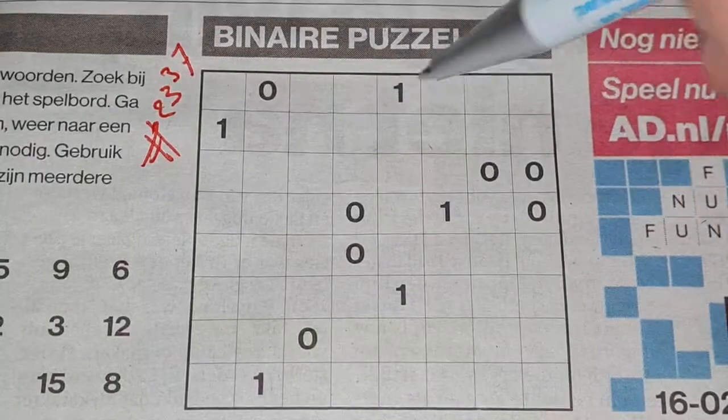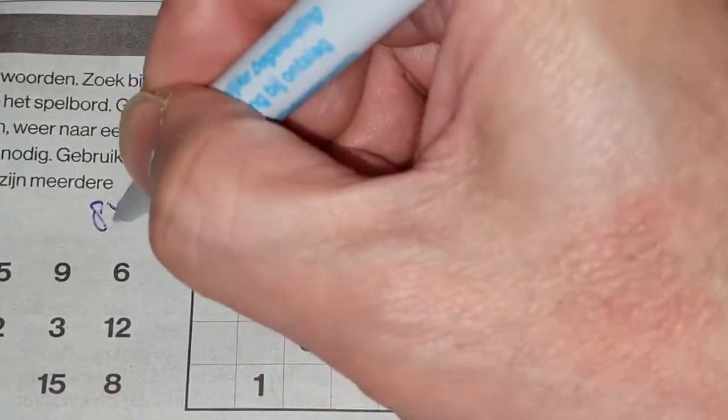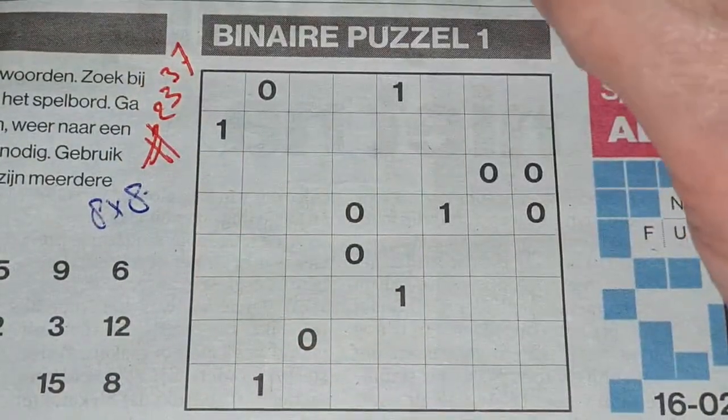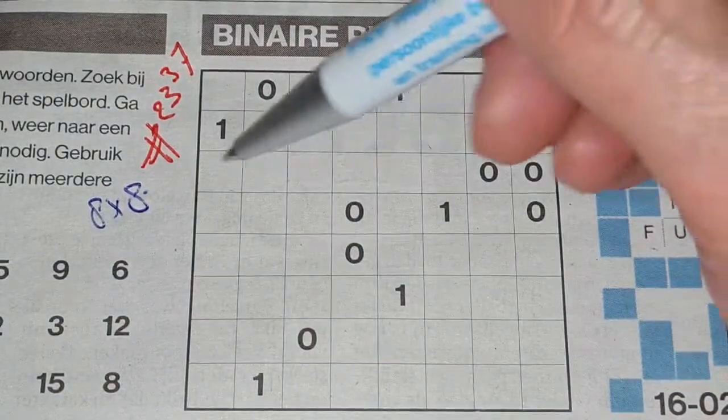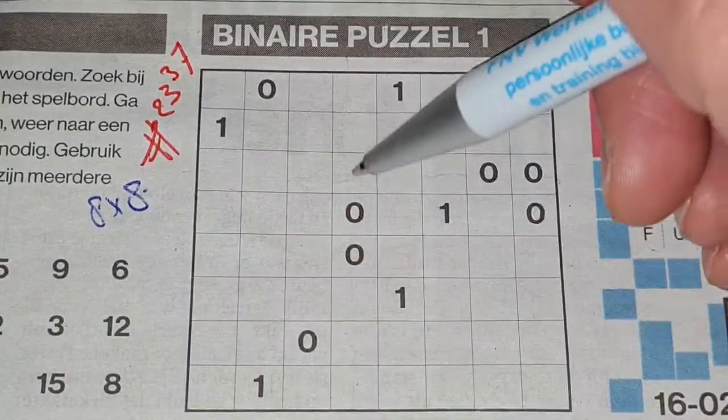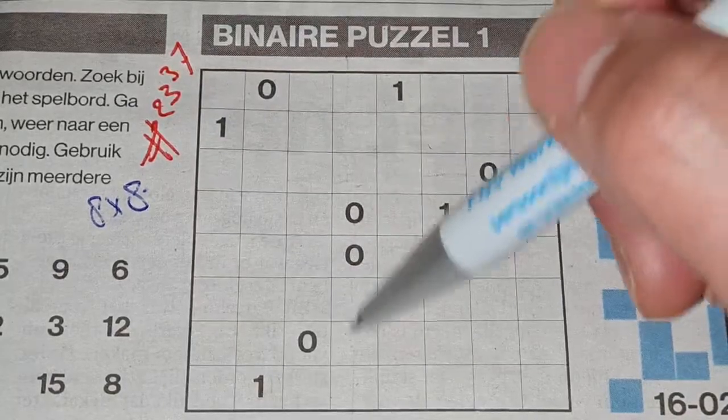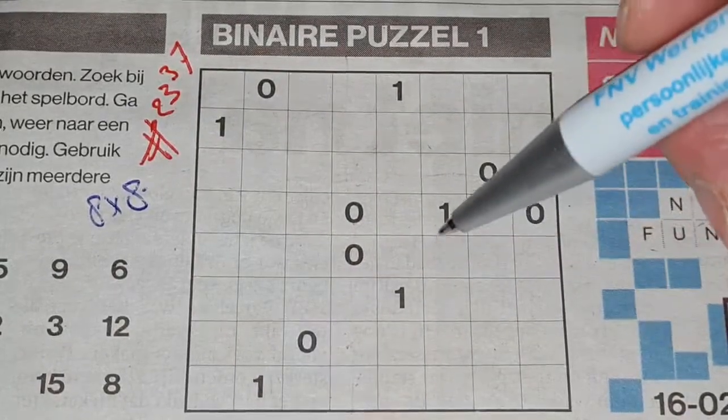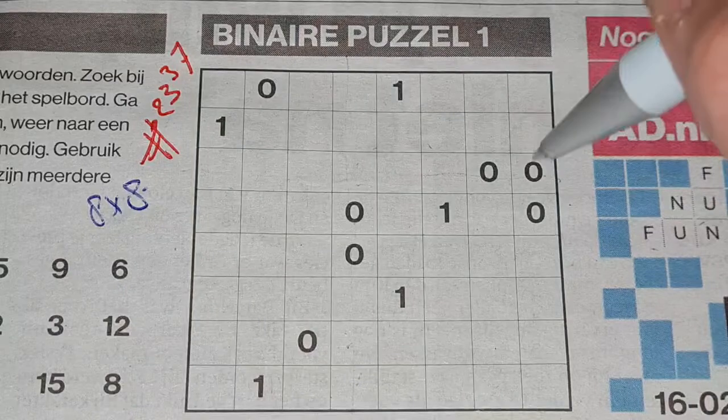1, 2, 3, 4, 5, 6, 7, 8. It's an 8 by 8 binary puzzle. That means in a row or in a column, there are always 4 0s and 4 1s. Alright, so let's get started.